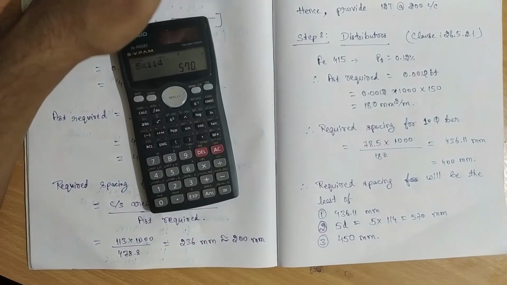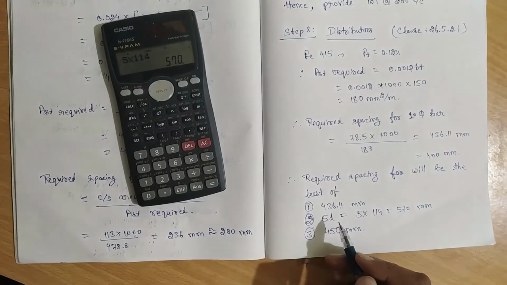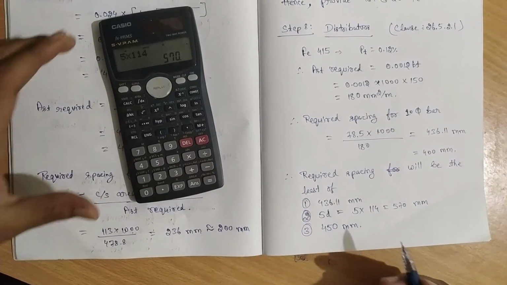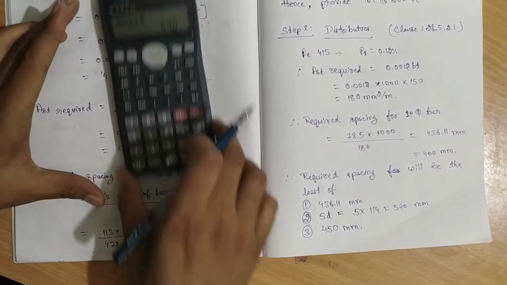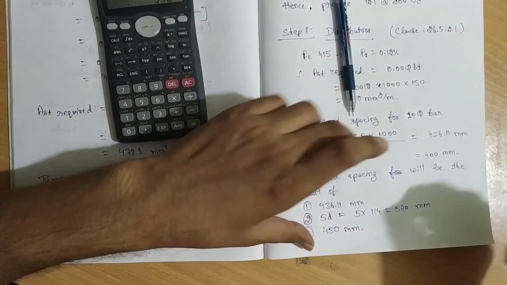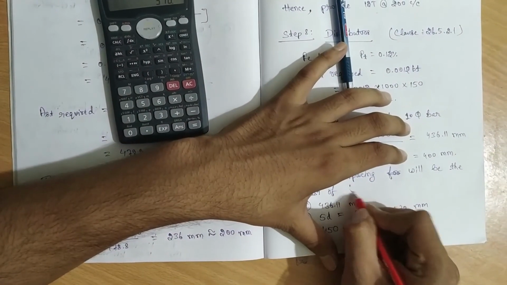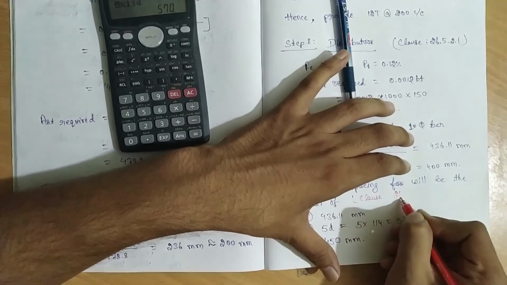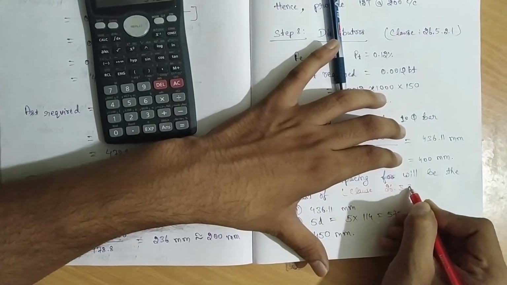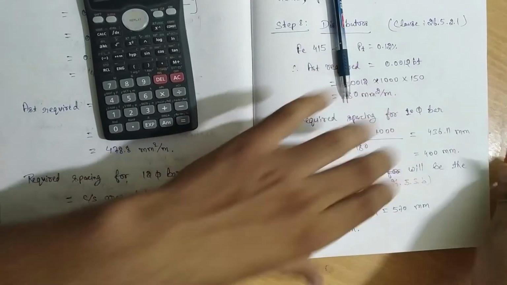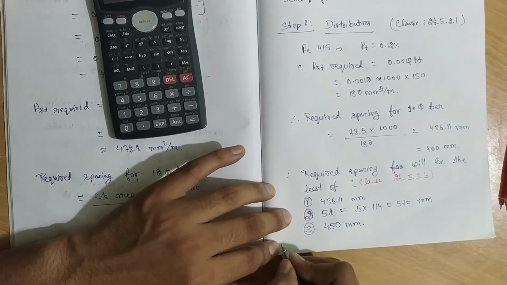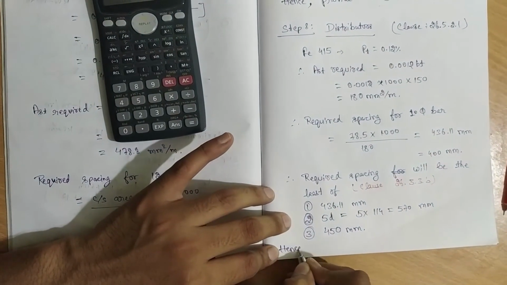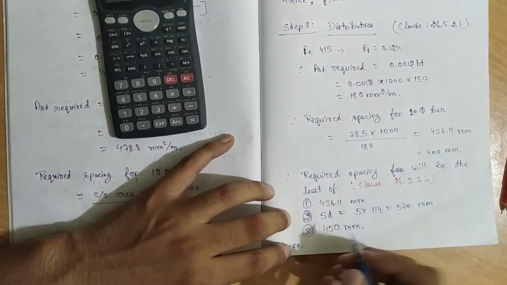Now you can know this from the clause 26.3.3b. So you can write it here that it is derived from the clause 26.3.3b. Hence we will use the same format.